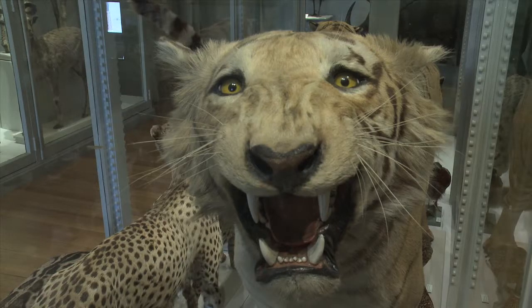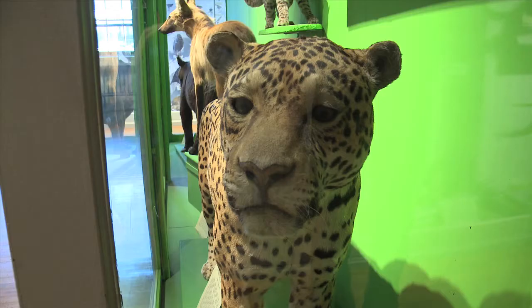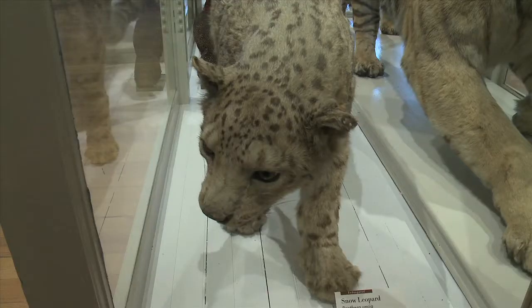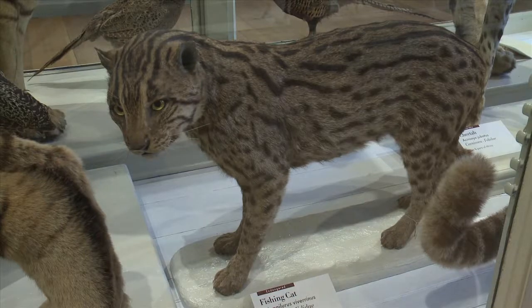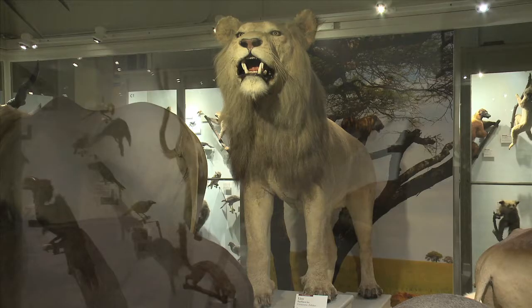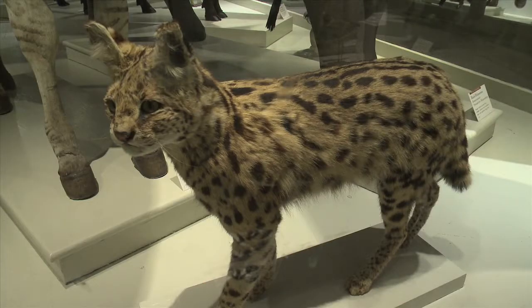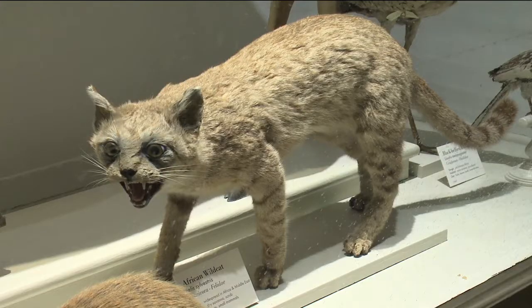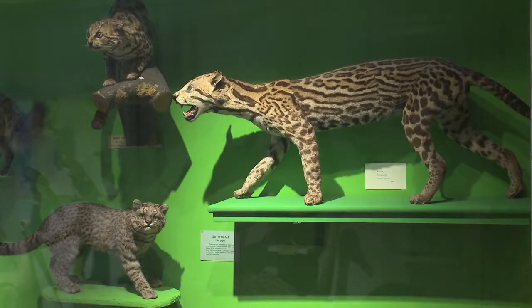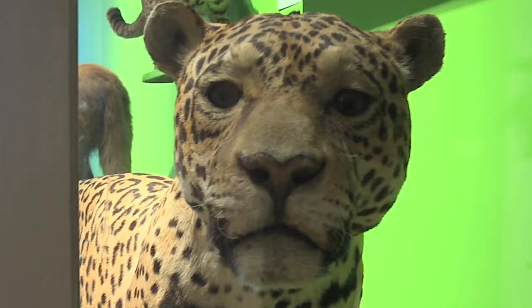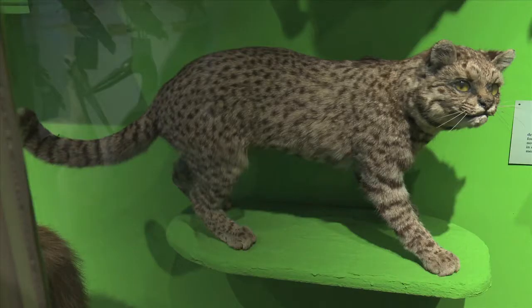In our Indo-Asia gallery, we have a tiger, jaguar, snow leopard, cheetah, and this little fishing cat. In Africa, we have the lion, serval, leopard, and African wildcat. In South America, we see an ocelot, a jaguar, and a Jeffries cat.